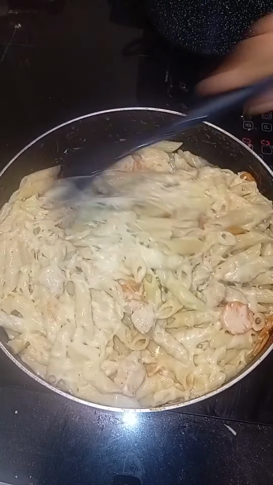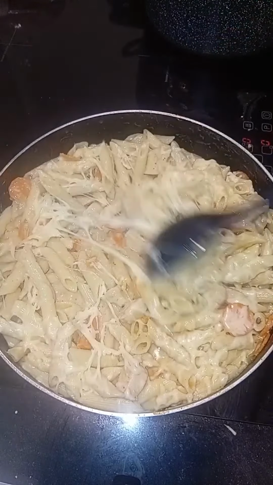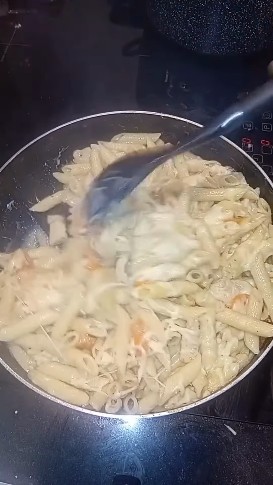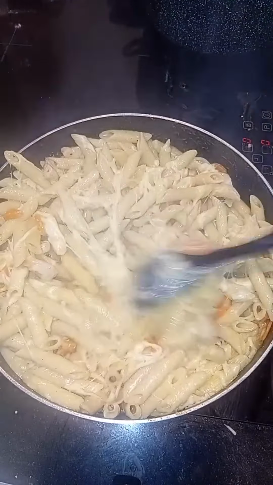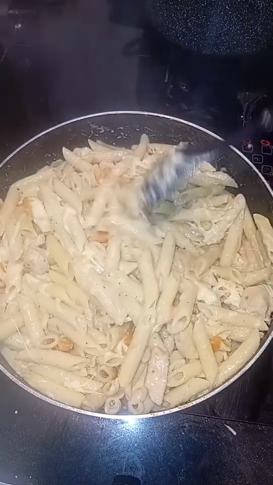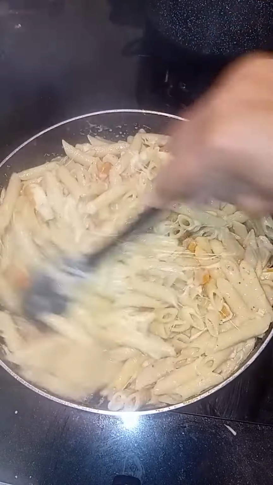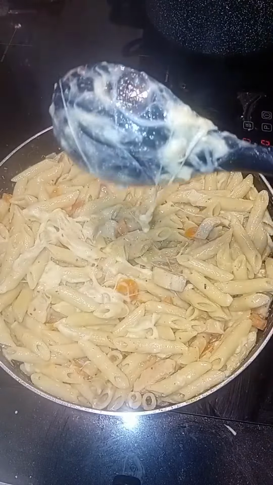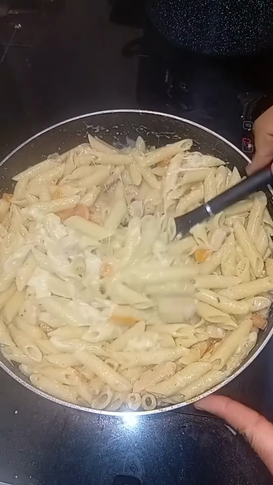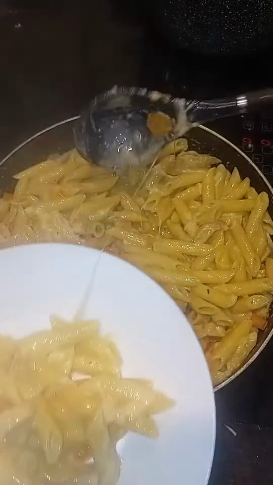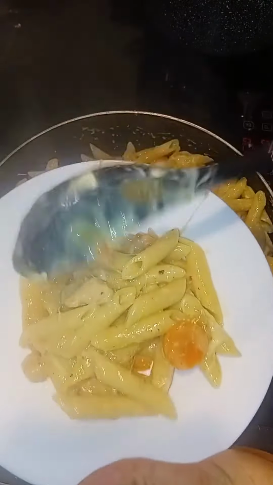So here, this is what we have. As you can see, everything is just melted. You can see it has melted on a low heat. The pasta is looking so nice, well cooked with the cheese. Check it out, see the cheese, everything has melted. So you go ahead and enjoy and serve it.